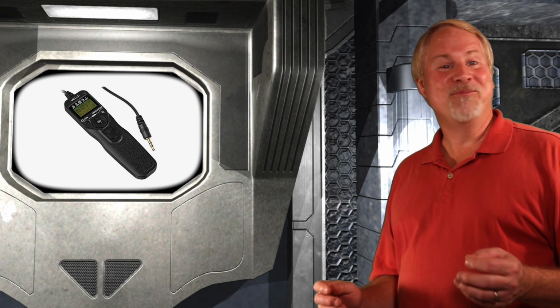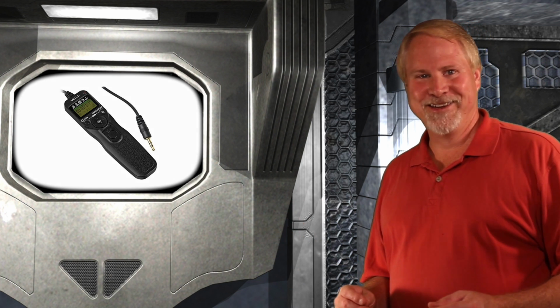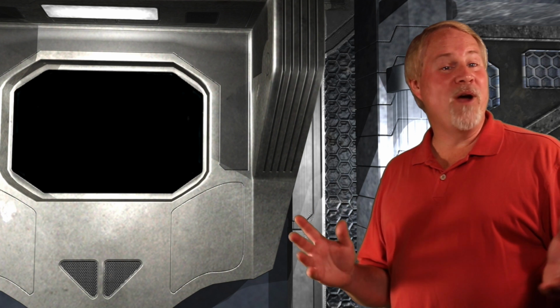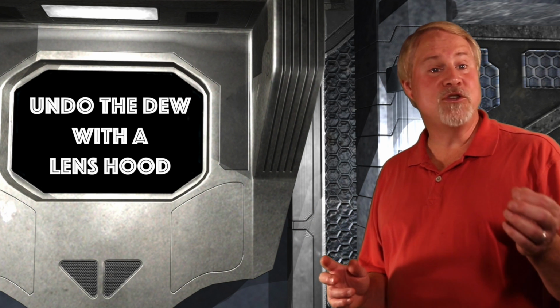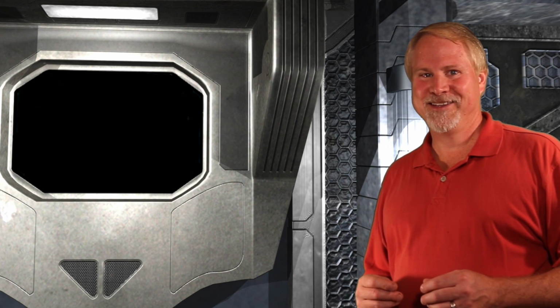So once you have all the settings right, then you can start the intervalometer, listen to that first click of the shutter opening, and then just wait for a couple hours. If the night is dewy and wet though, you need to remember to use a lens hood, or your later shots are going to end up being fogged because of all the dew.